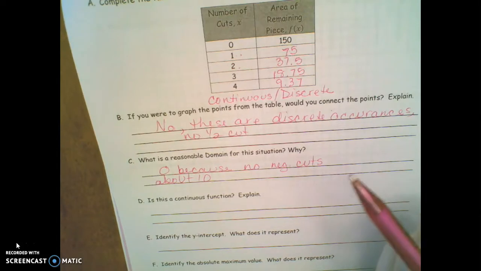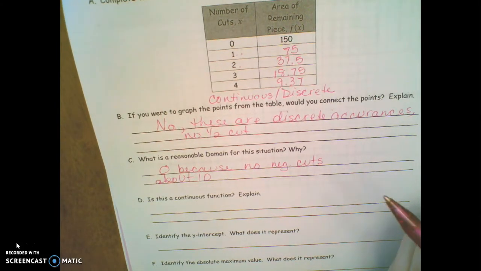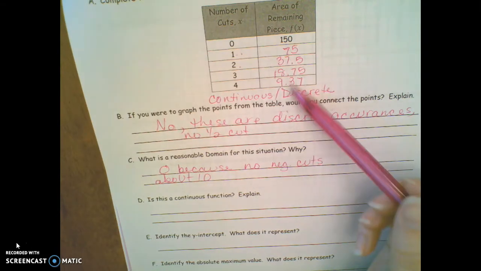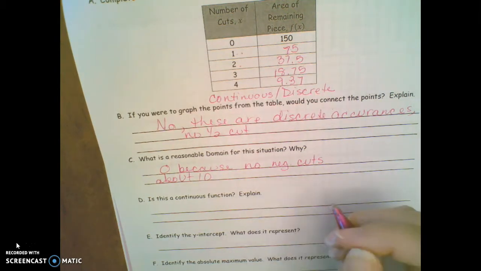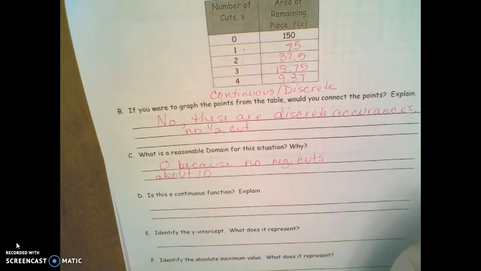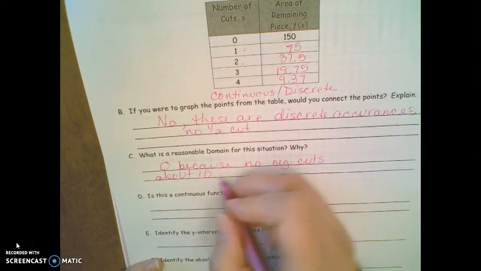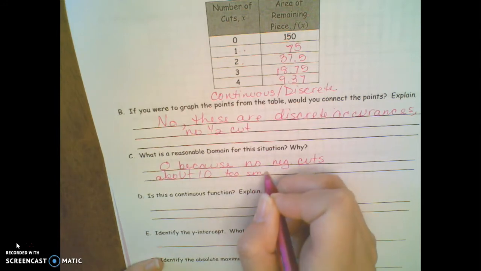You can't go too high because if you cut a piece of paper in half and in half and in half again, eventually it's going to be too small for you to actually cut. So we could keep finding the area, but it would be theoretical. You couldn't actually figure it out. So we'll say about 10 because it's too small to cut.